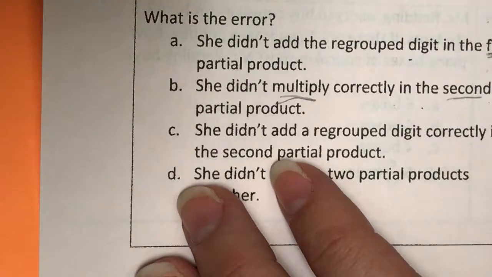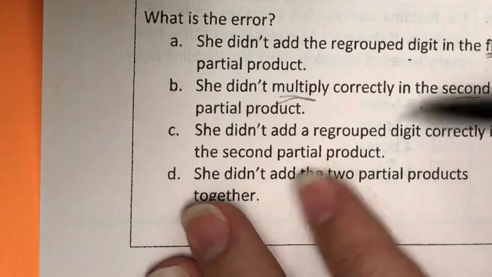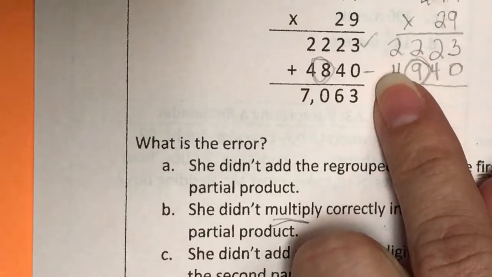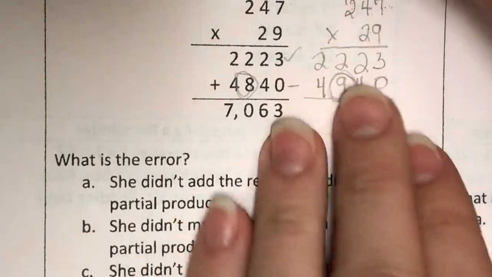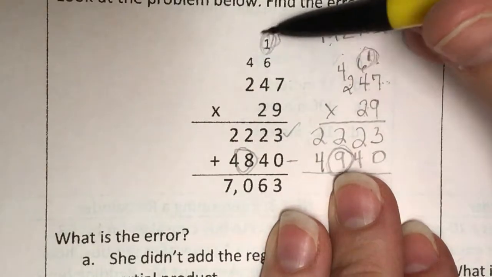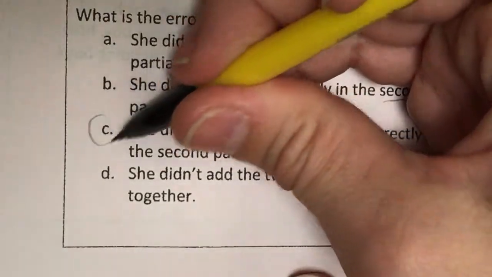And C says she didn't add a regrouped digit correctly in her second partial product. Okay, we did agree that the second partial product was the error. Was the error that she didn't add the regrouped digit? Right, we decided that she forgot to add that regrouped digit in her second partial product. So our correct answer is C.